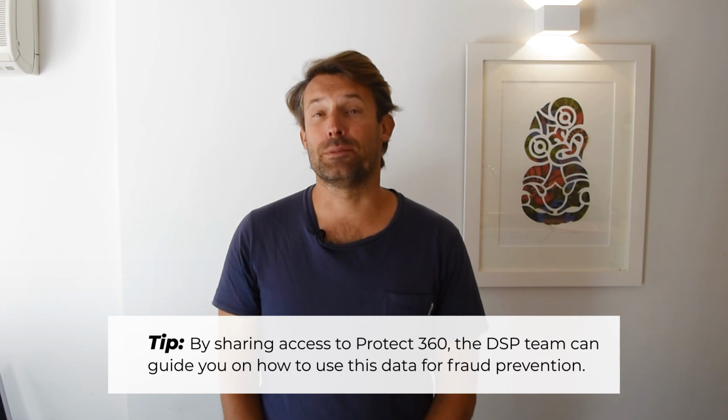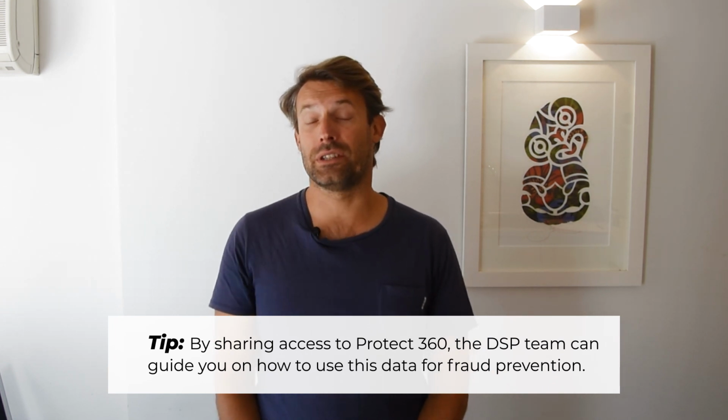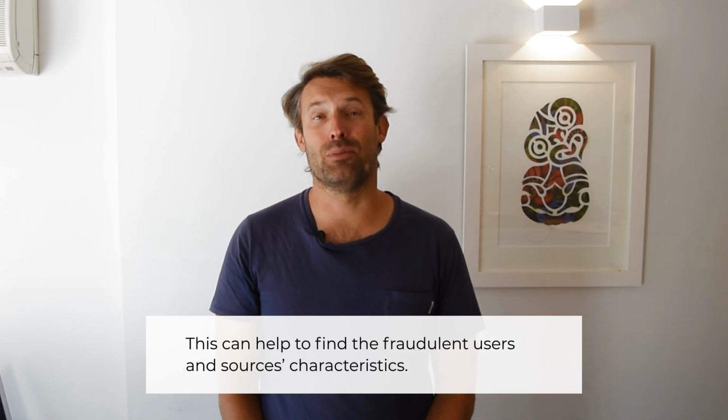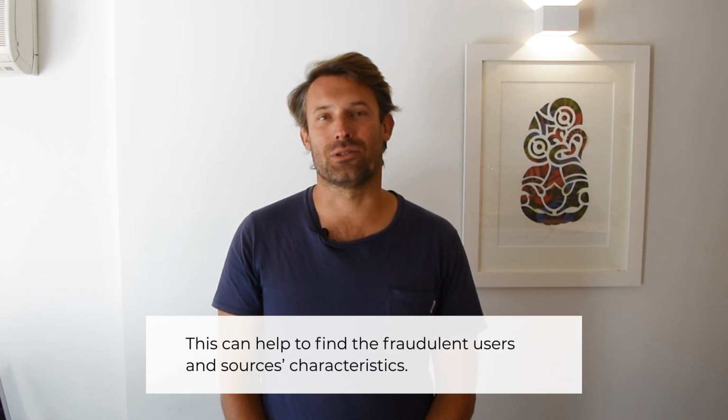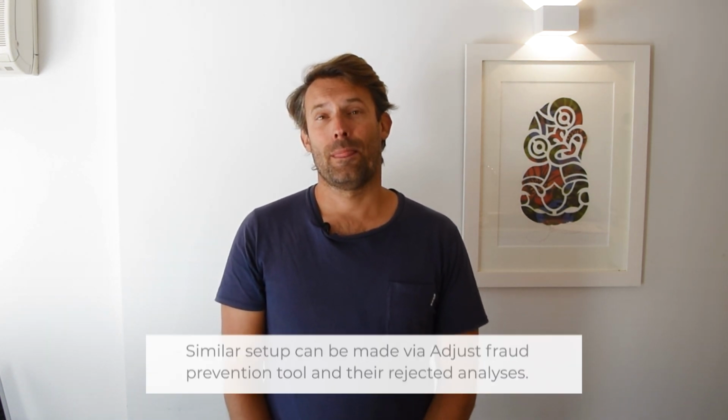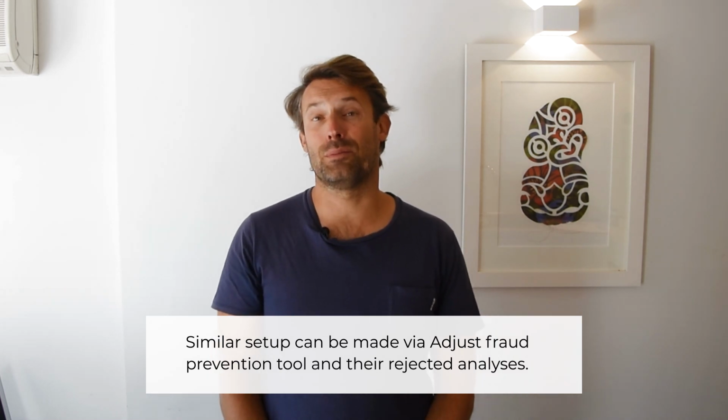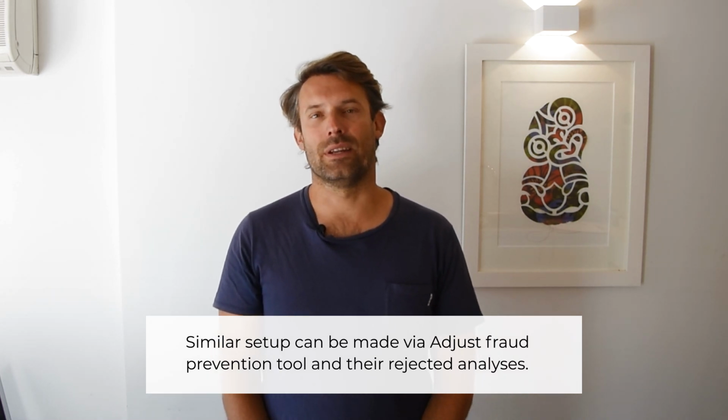If you're using AppsFlyer, we recommend providing access to Protect 360 to your in-house DSP partner. By sharing these insights, the DSP team can guide you on how to use this data for fraud prevention. The reports, shared via raw files or via API, from Protect 360 can be analyzed together with the in-house DSP report to find the fraudulent users and sources characteristics. Knowing these, fraudulent data can then be excluded from the UA campaigns. And a similar setup can be made via a Just Fraud Prevention tool and their rejected install analysis.